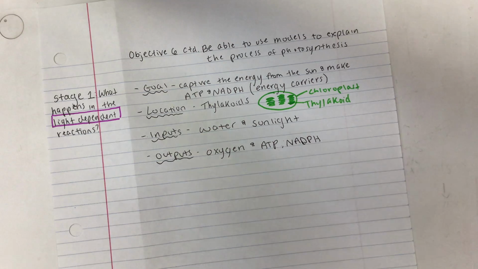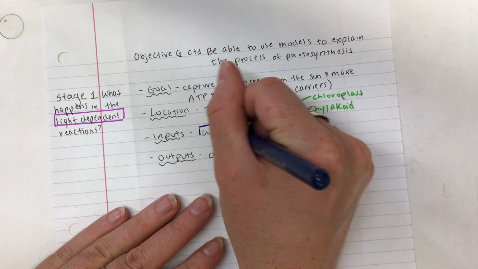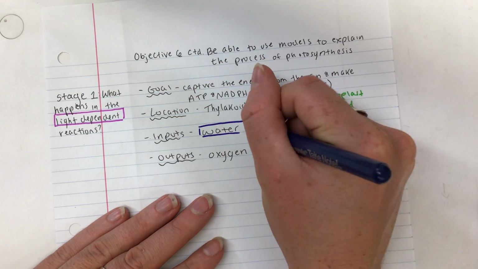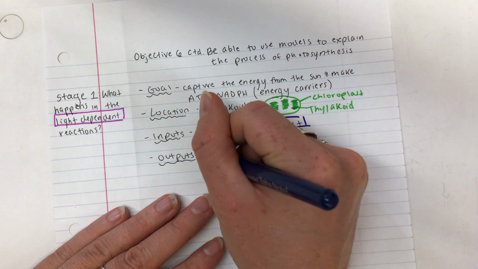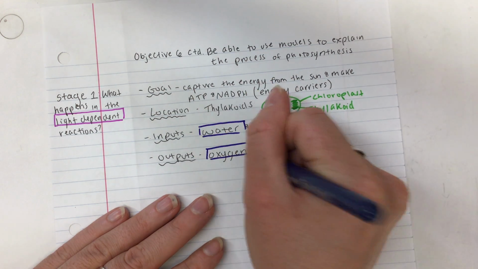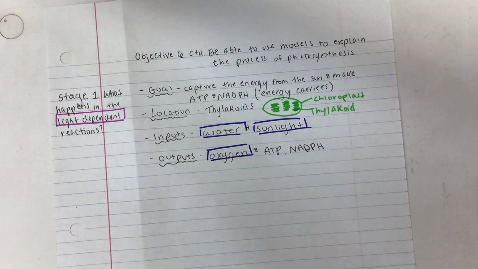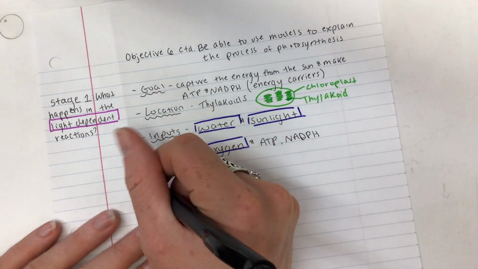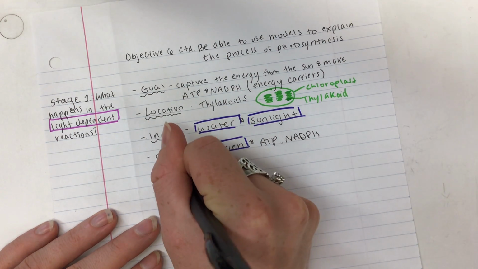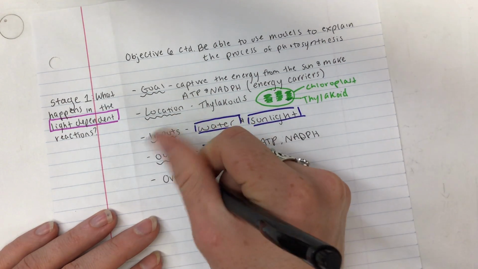I'm going to take just like a blue pen, and I'm going to box water, sunlight, and oxygen to remind us that these are our main reactants and products of photosynthesis, as opposed to these guys, which are not part of like the main formula. Okay. And then lastly, this is kind of the part that takes a little bit of writing. We have the overview, and then we can get into our picture.